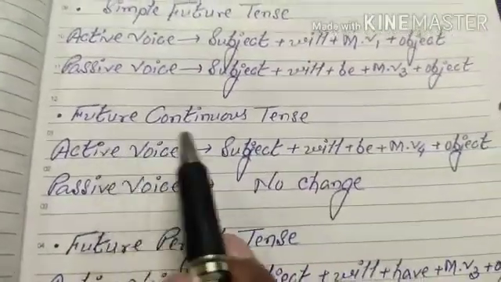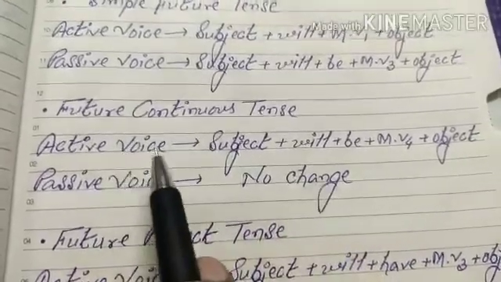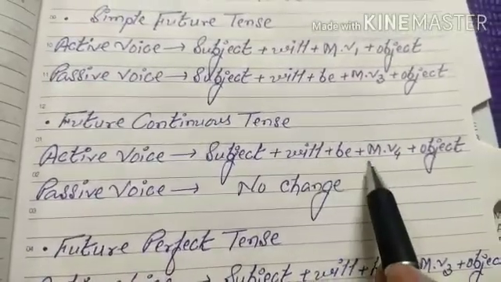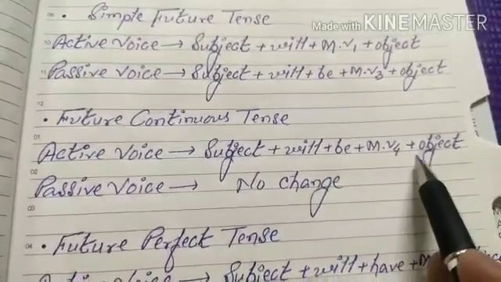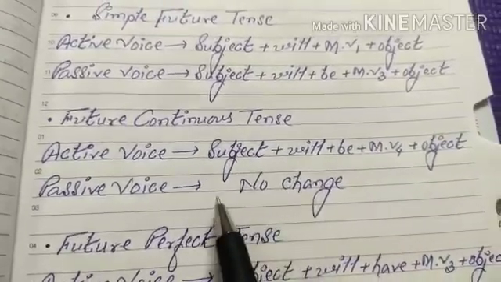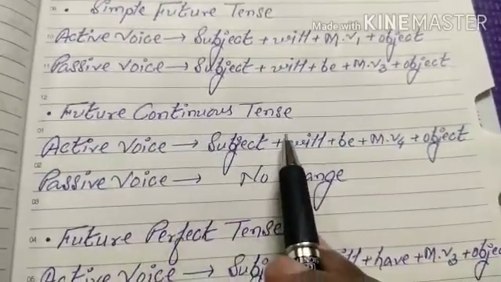If we talk about future continuous tense, the structure in active voice is subject plus will plus be plus main verb in V4 plus object. There will not be any change of passive voice in future continuous tense.